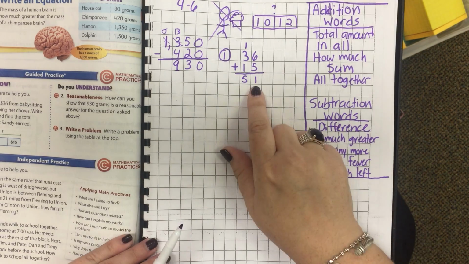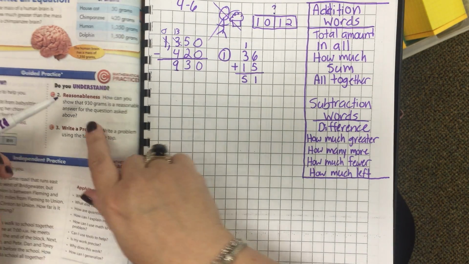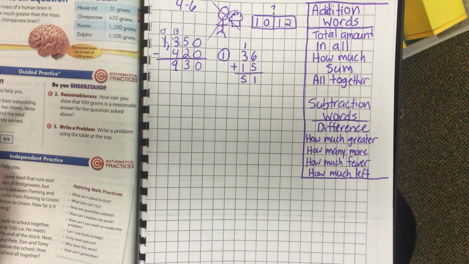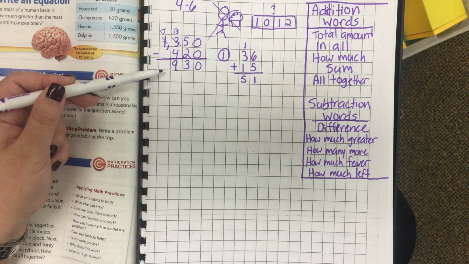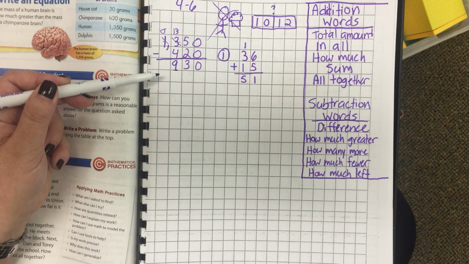Anyways, so I don't want you to be freaking out when you see these reasonableness questions. It usually just means, is the answer right? Or is it close to being right? And then we'll say, yes, because I did the math and here it is. Can we move on?